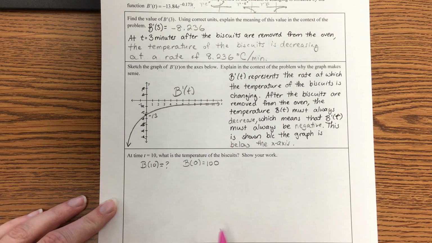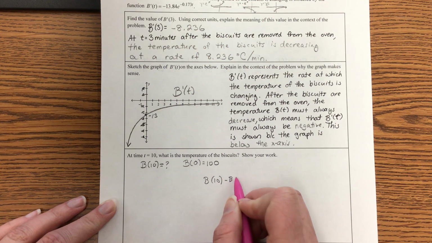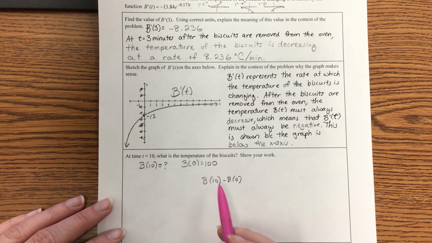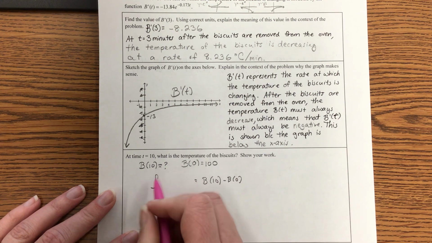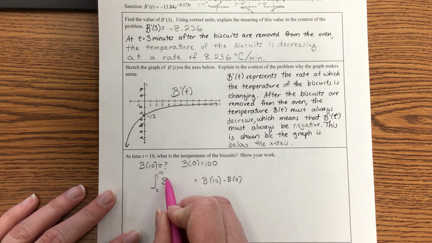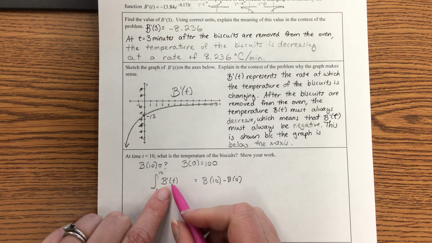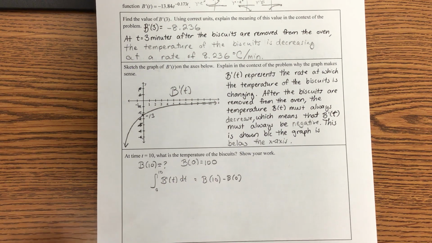So comparing these two, B of 10 minus B of 0, if we can find the difference between those two, we can figure out what B of 10 is, which is pretty great. That's going to equal the integral from 0 to 10 of B prime of t, right? Derivative of B is B prime, so the integral of B prime is B. Let's take a little dt right there.